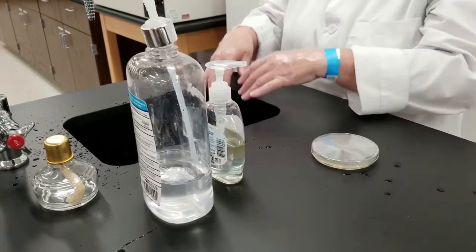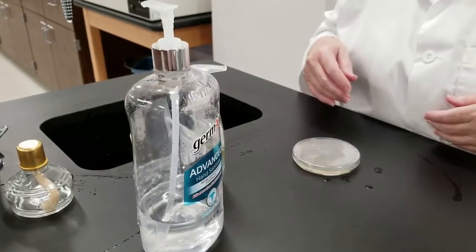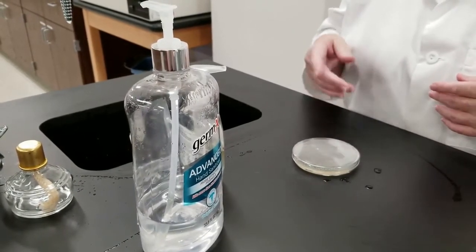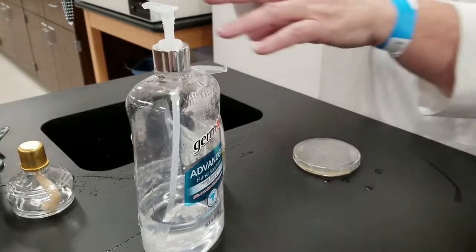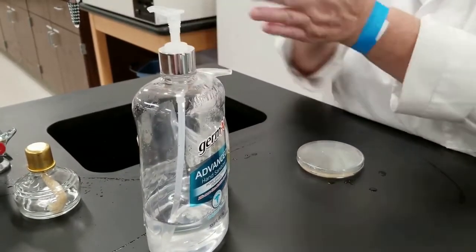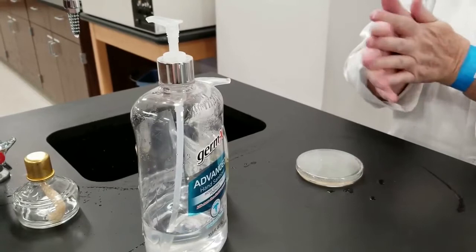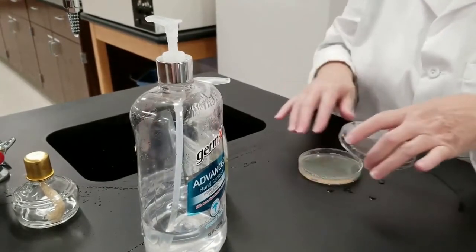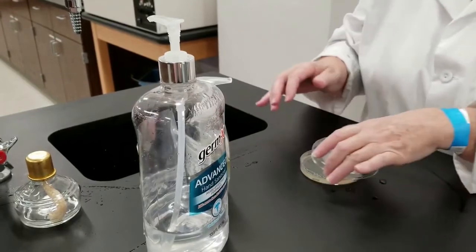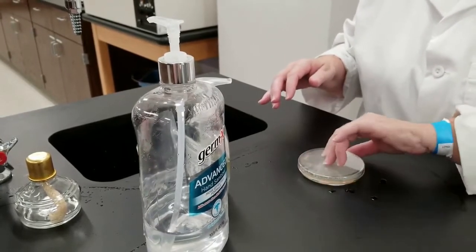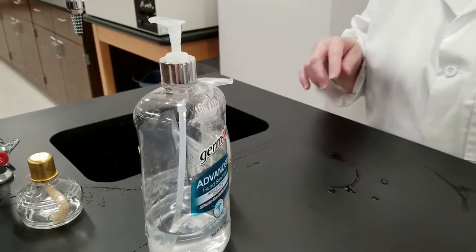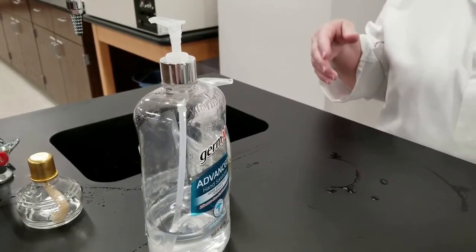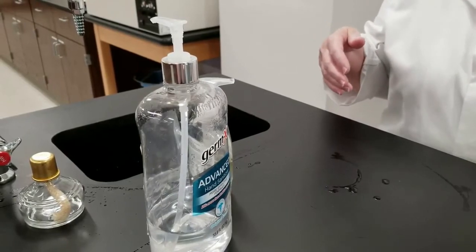Now I need to dry my hands. For the fourth section on the second plate, I'm going to use some hand sanitizer. Rub that on there and then touch. We'll incubate these and look at them tomorrow to see how effective the soap versus the hand sanitizer versus just rinsing with water versus doing nothing at all.